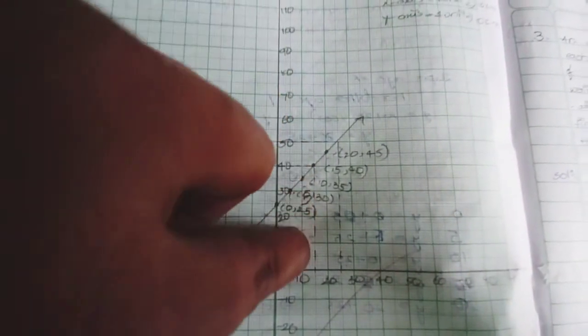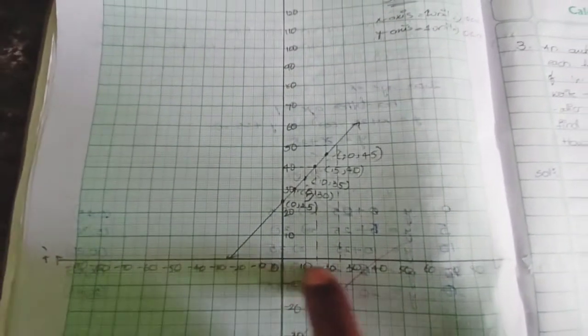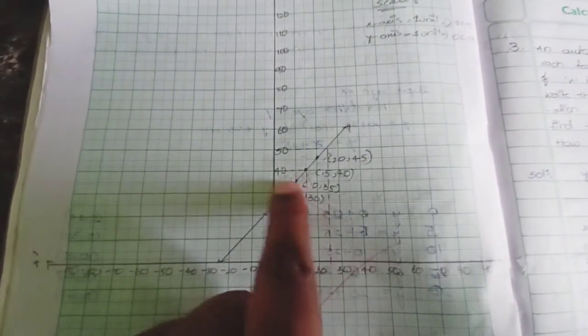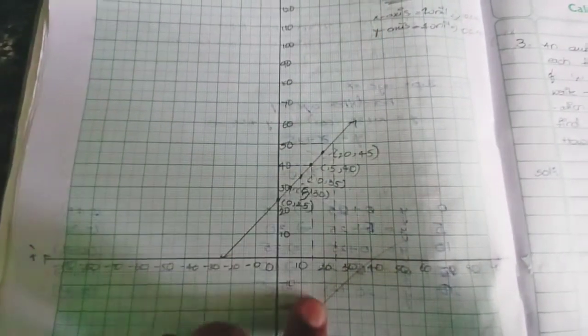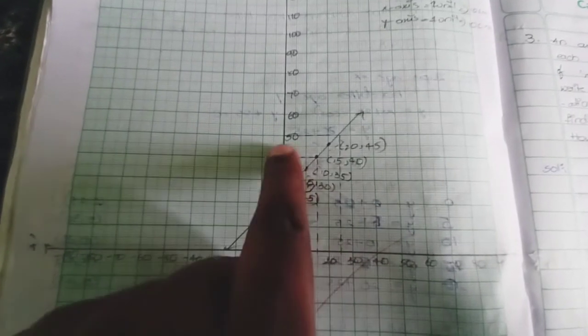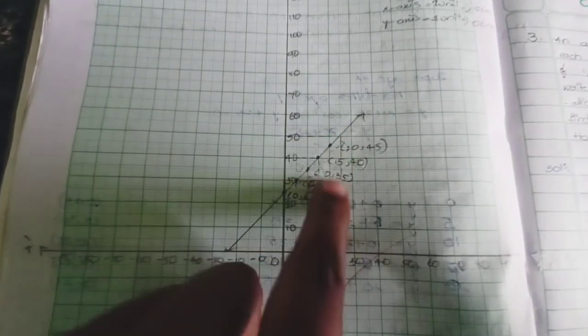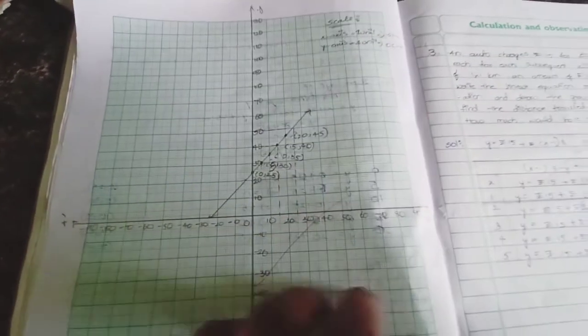From there you draw a vertical line intersecting the x-axis. On the x-axis we are taking Rupa's age, and the father's age is on the y-axis. Father's age 40 years, then Rupa's age is 15 years. If the father's age is 50 years, then Rupa's age is 25 years. Here it's correct.